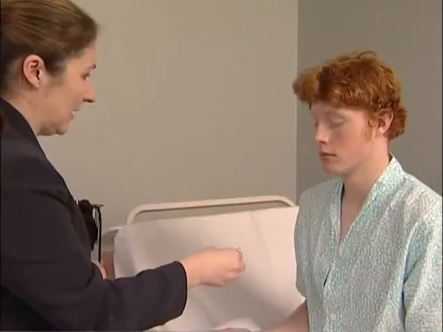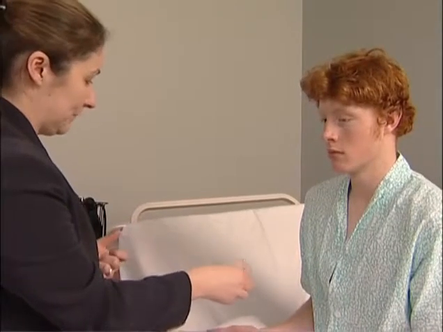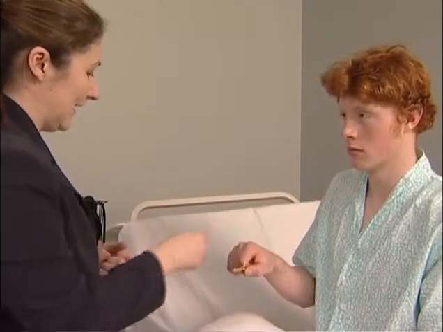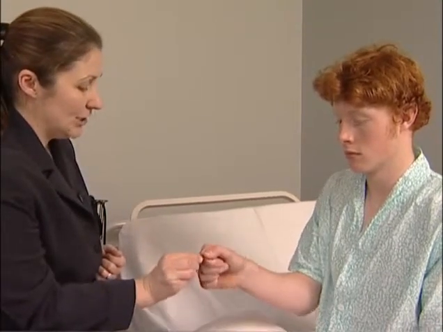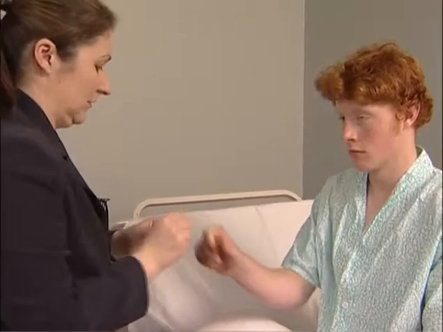Take this key in your hand that you would normally use and act as if you're going to open the door. Pretend my fingers here are the lock in the door and turn it as hard as you can. Very good.